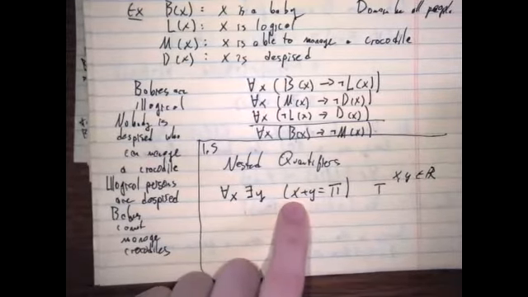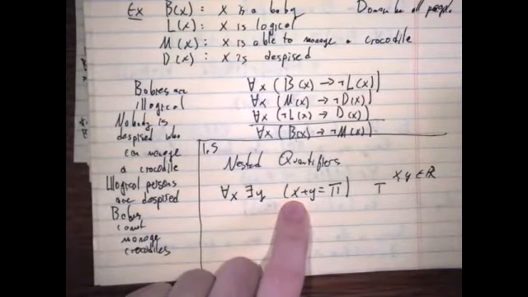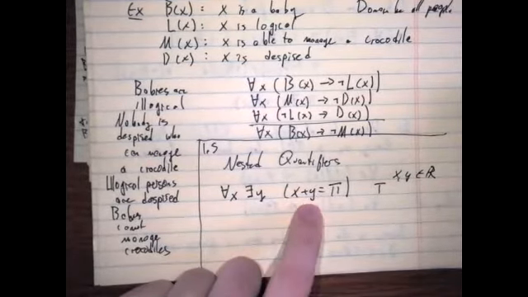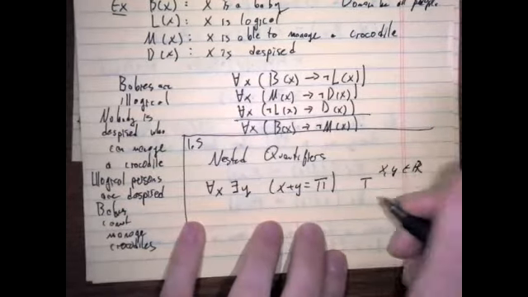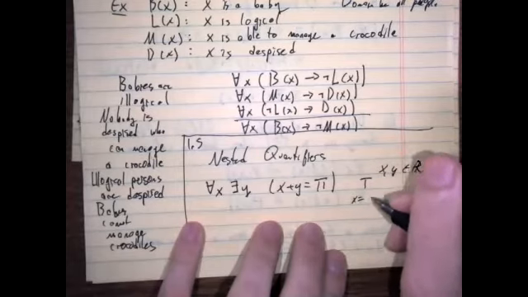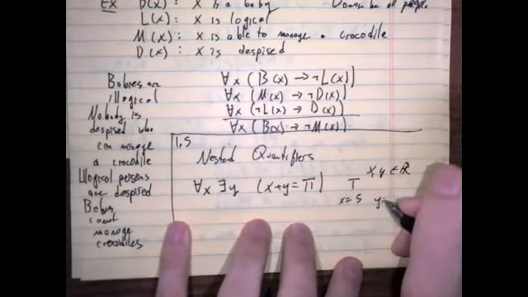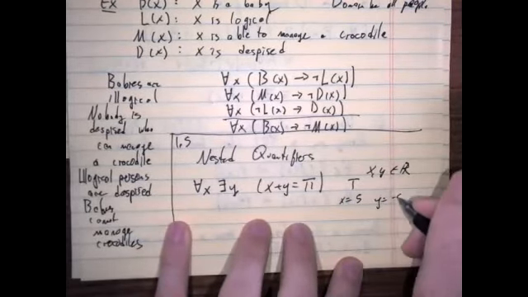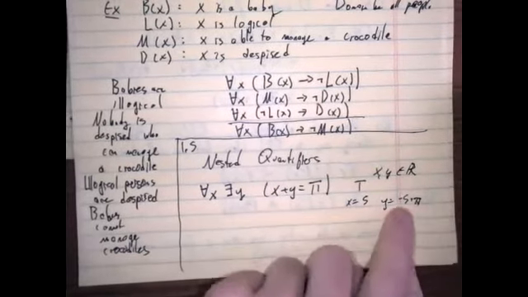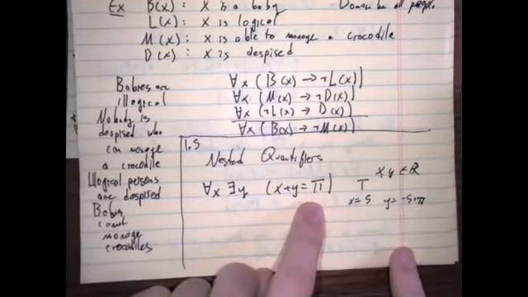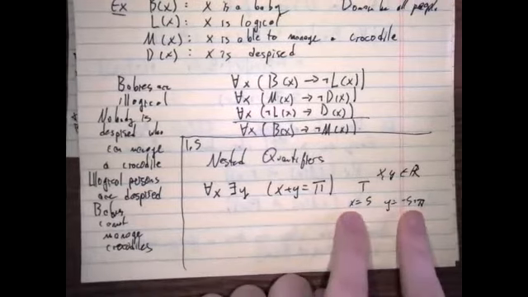Because if I pick any real number x, then I can always pick for y the number negative x plus pi. If I pick x equal to 5, then I can pick y equal to -5 plus pi. And look, boom, 5 plus -5 plus pi is equal to pi, so I'm good. And I can do this for any x.